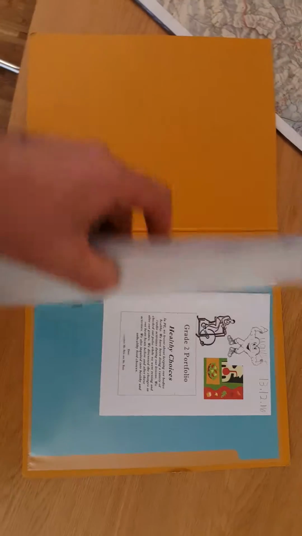So all in all, this is a brief overview of what our students' paper portfolios look like, with a brief explanation about what the expectations are for our school.